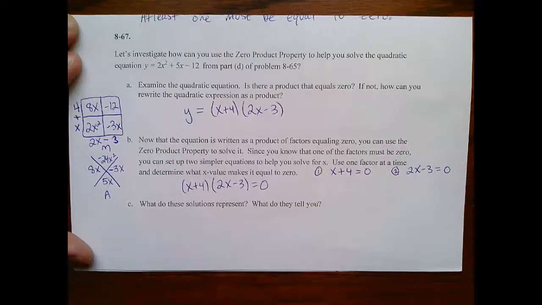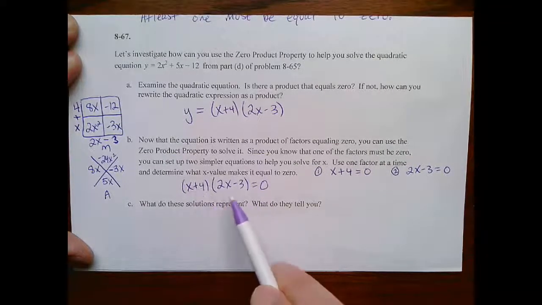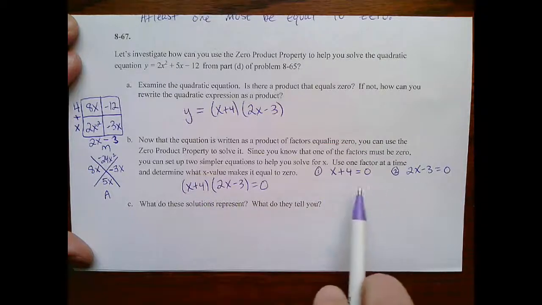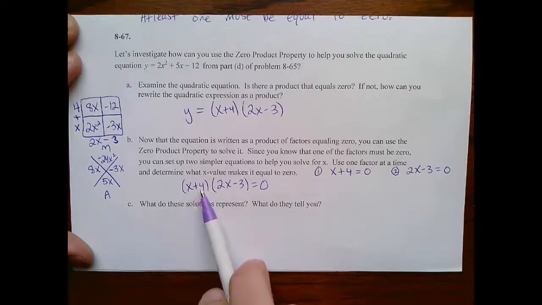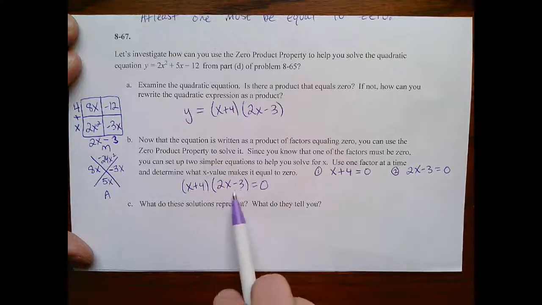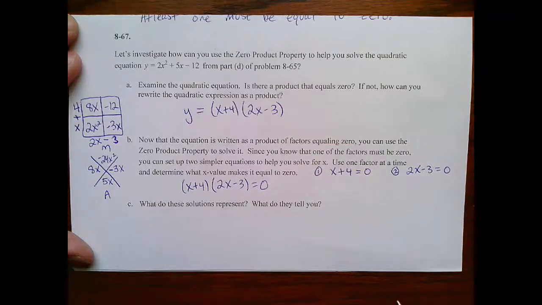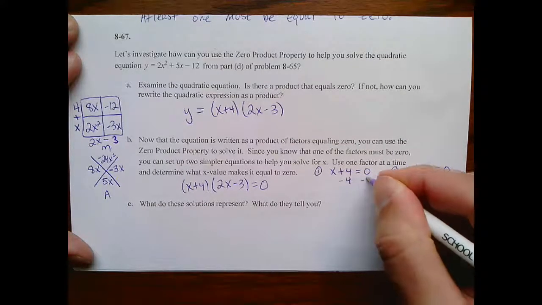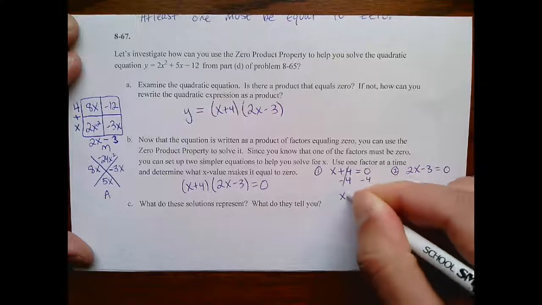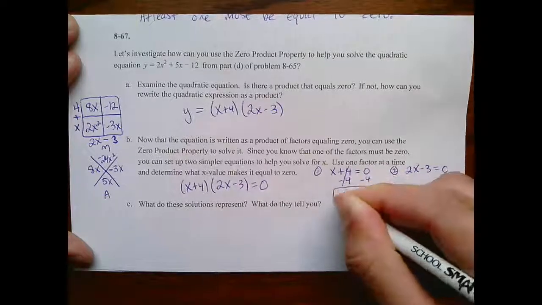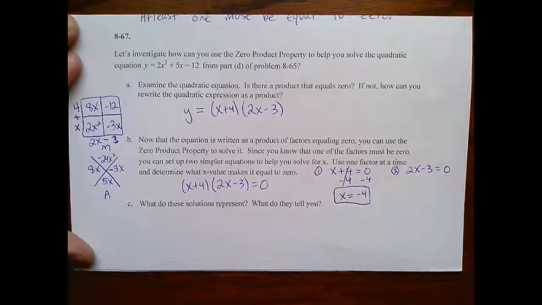So really quickly, just to re-explain, if two things multiply to 0, then one of them or both of them could be 0. So I took the first one, x plus 4, set it equal to 0. I took the second one, set it equal to 0, and then I'm going to solve. So how could I get x by itself in the first one? Well, how do I get rid of a positive 4? I subtract it. So what does that mean about x? That means that x will be equal to negative 4. So there's one solution, one root, one x-intercept, one x value that's going to cause the y-coordinate to be equal to 0.